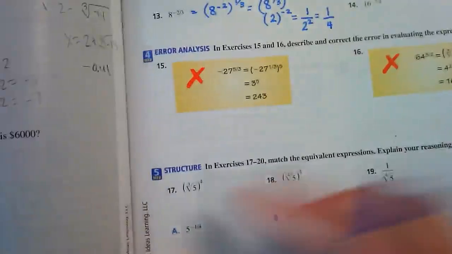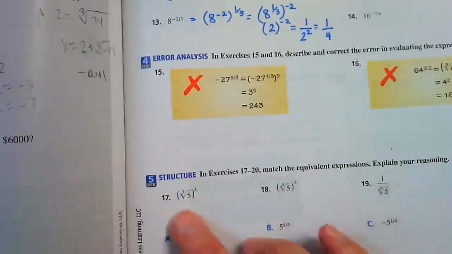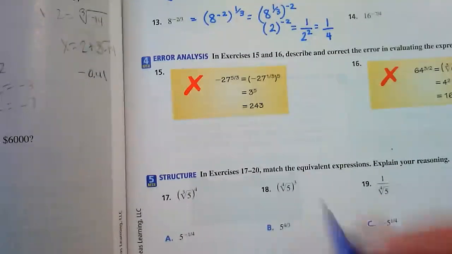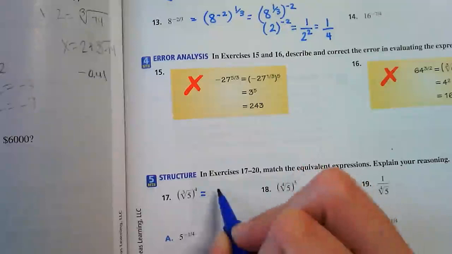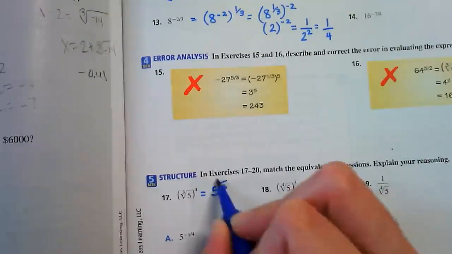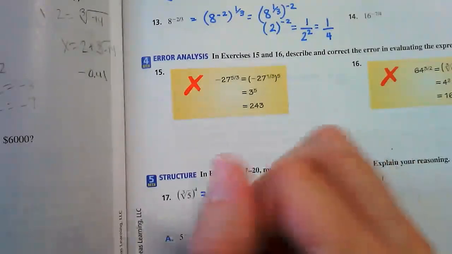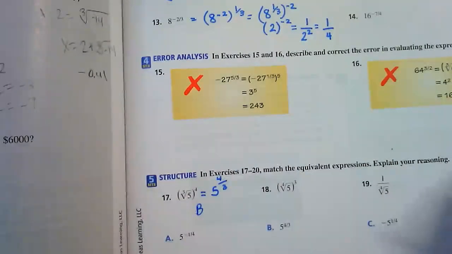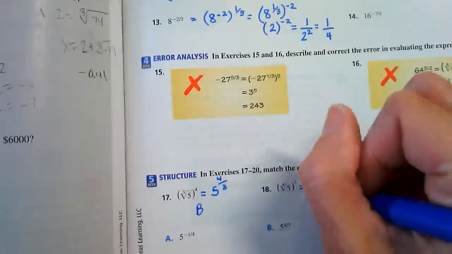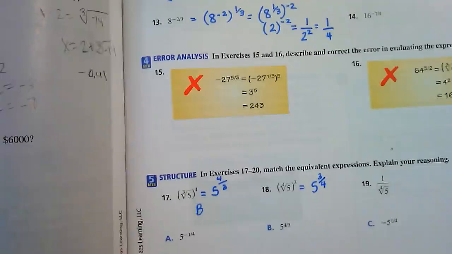Okay, the matching part at the bottom, we're looking for which expression they match to. So if I rewrite this one, the index is the denominator. So I know this is 5 to the 4/3. So this matches as B. This one, the index is the denominator. So this is 5 to the 3/4, which is D.